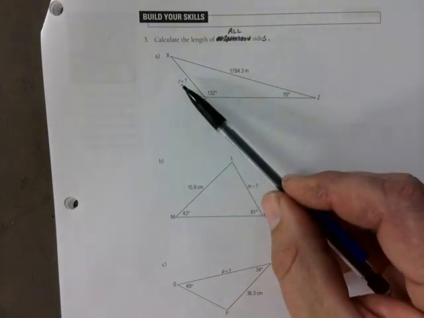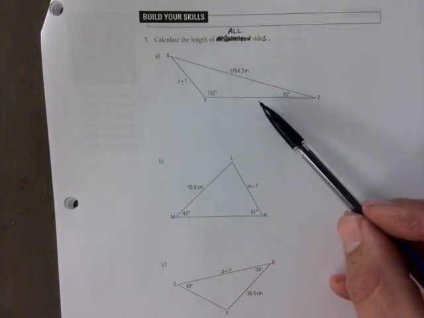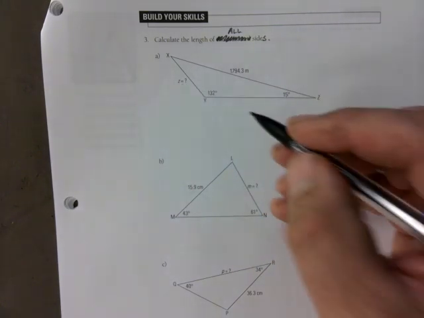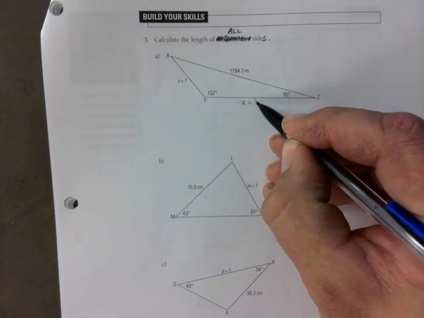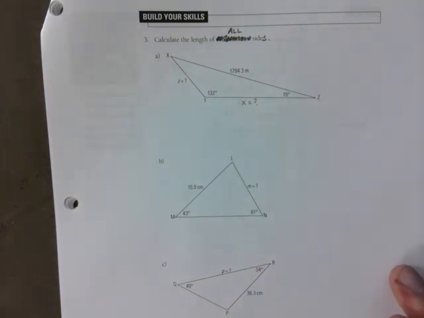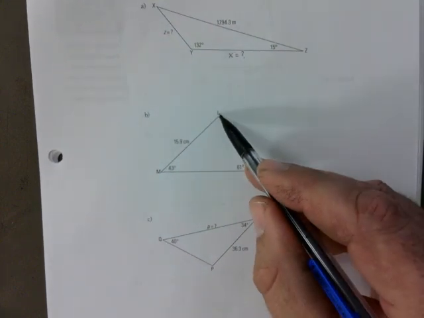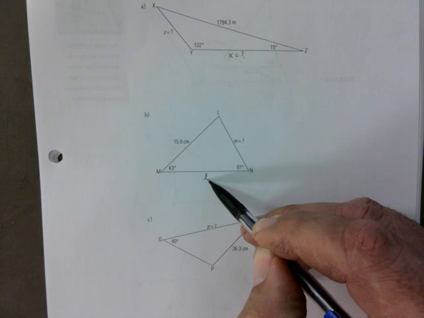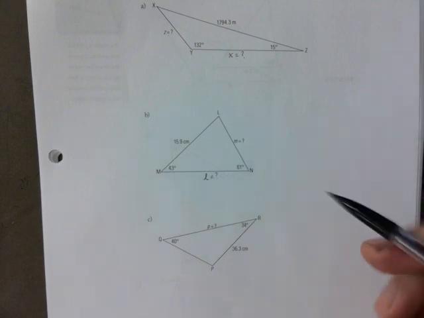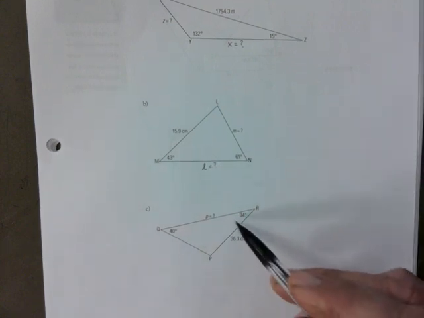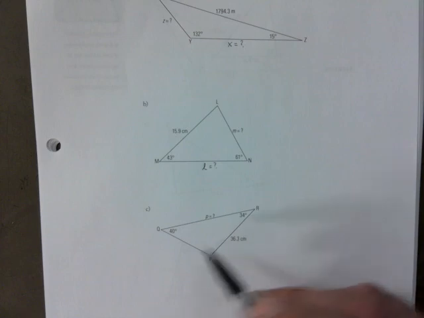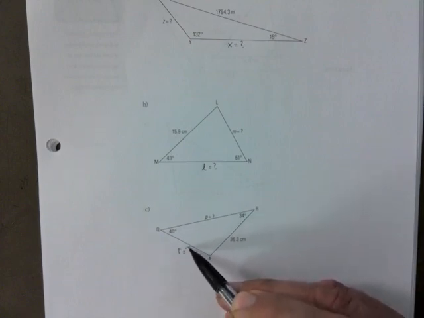So there's Z, and what would this side be called right here? X, right? And this down here would be lowercase l. And down on this third triangle, this would be lowercase r.